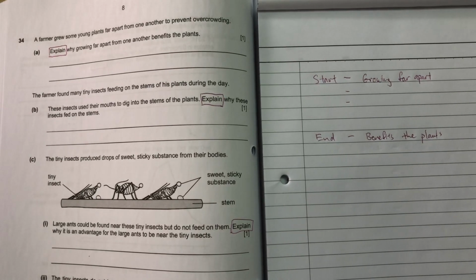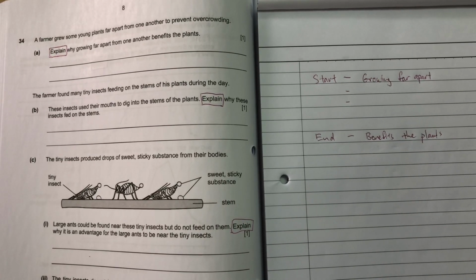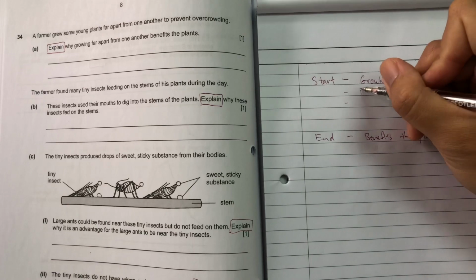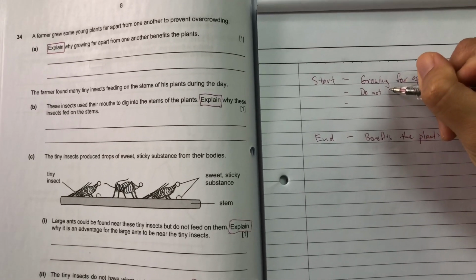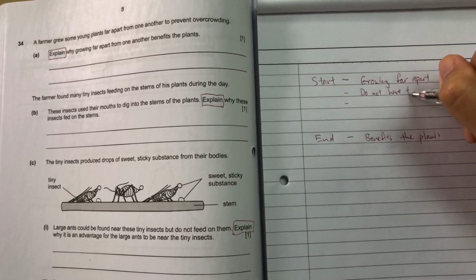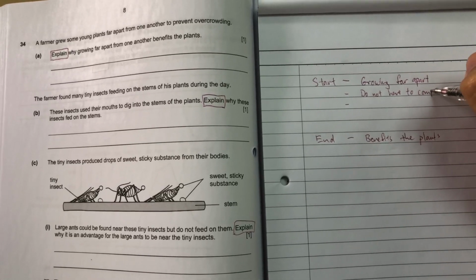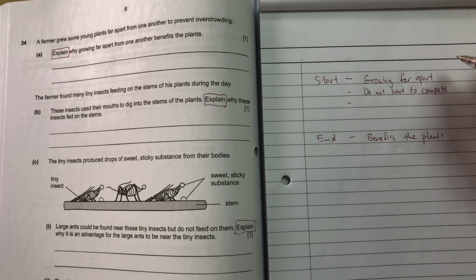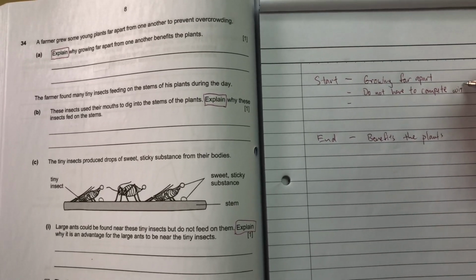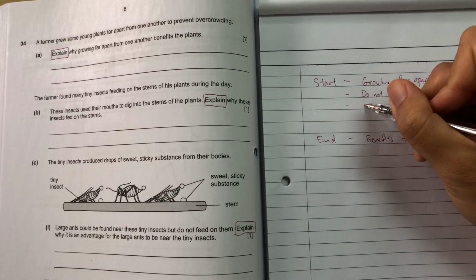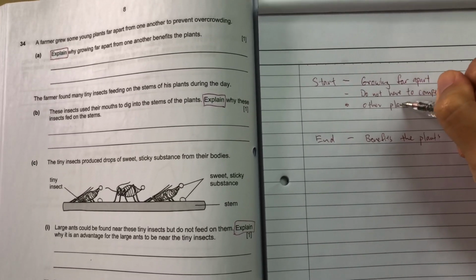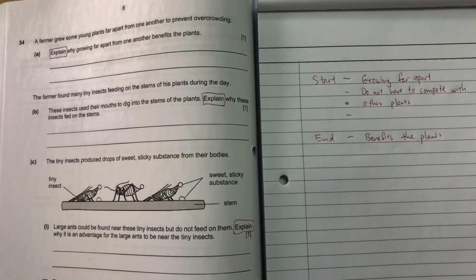Let's try and see what we can think of. So when they grow far apart, they do not have to compete. Compete with whom? With one another, or with other young plants. And what are they competing for?